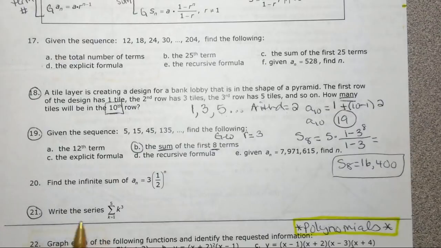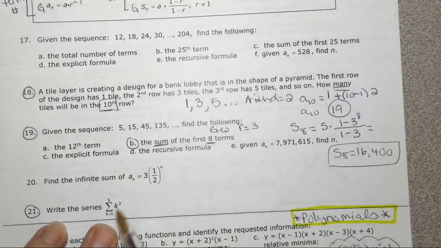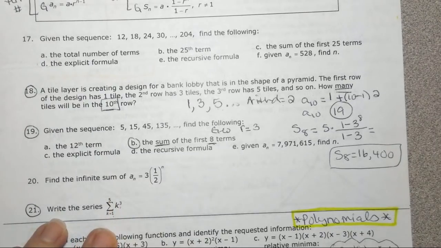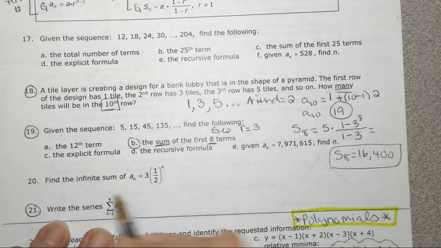All right, the next one I'm going to look at is number 21. 21 wants me to write the series, and they give me something called sigma notation. When they give you sigma notation, they usually give you an argument right here, and all you have to do is start where they tell you to start and end where they tell you to end. It tells me to start at 1 and end at 5.